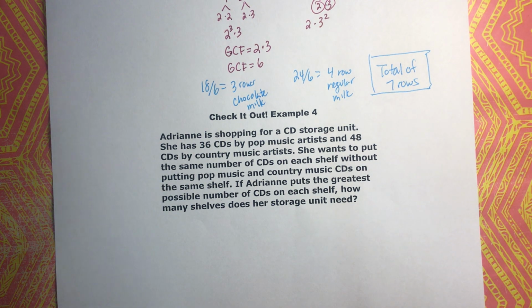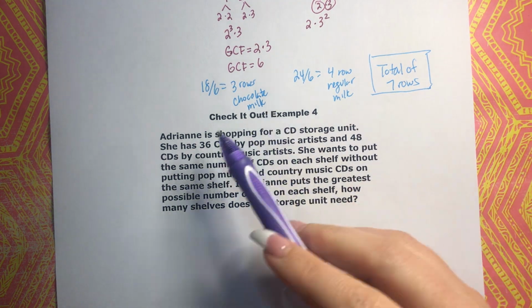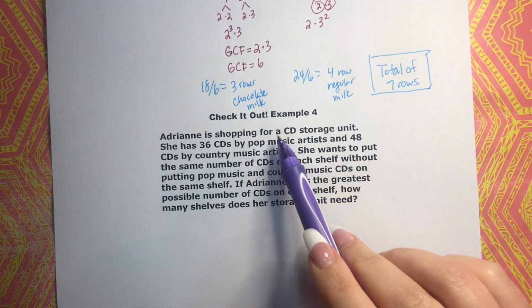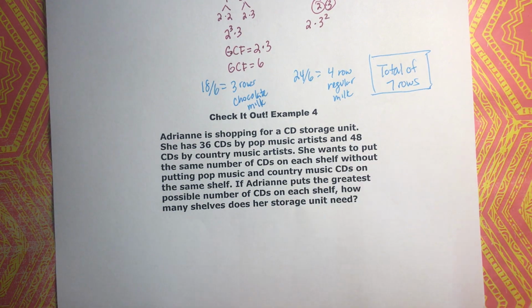Okay, let's see how you did. Check it out, example 4. It says Adrian is shopping for a CD storage unit.